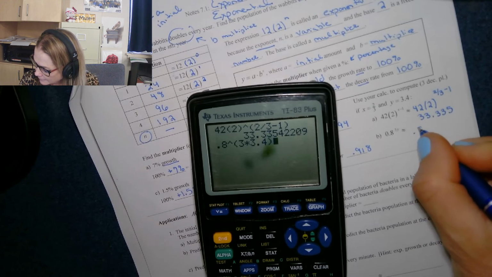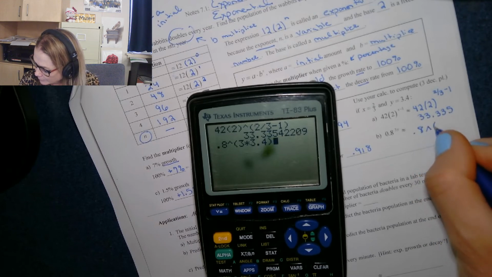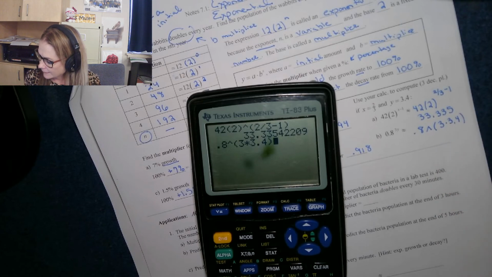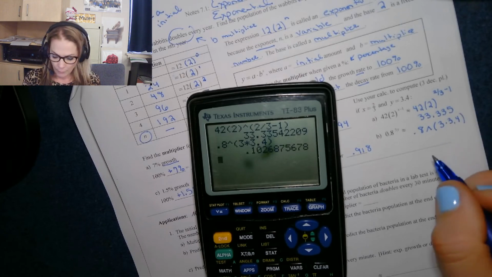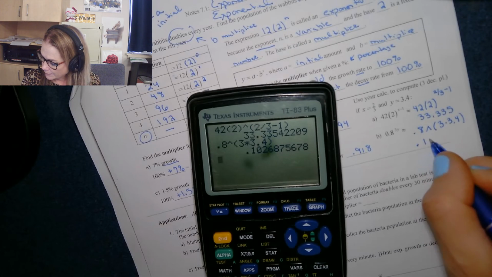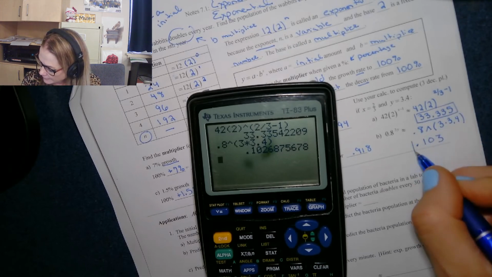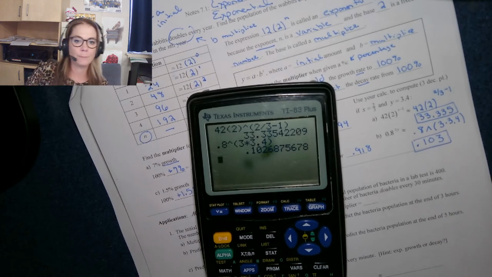All right, the next one, 0.8 raised to the 3 times y. So 0.8 raised to the, in parentheses up here, 3 times 3.4. All right, and this will come out to be 0.103. So just practice with the calculator, getting things inputted correctly so your output is then correct.